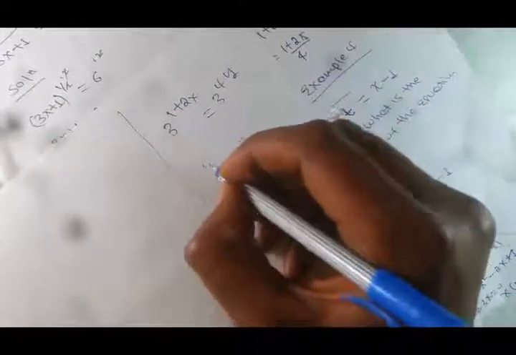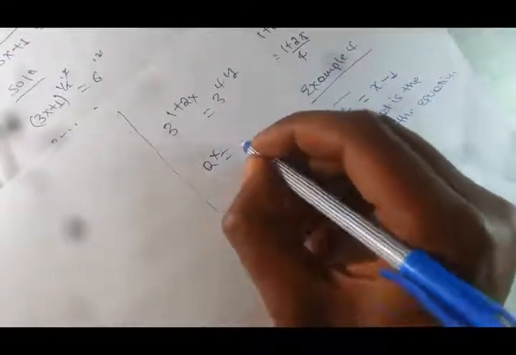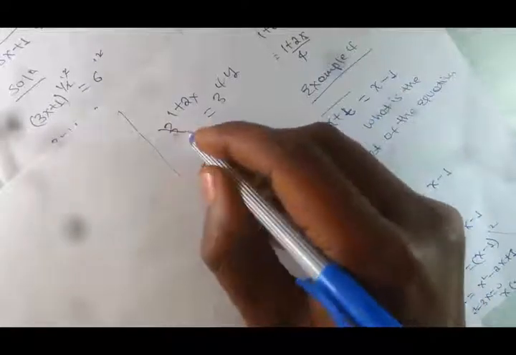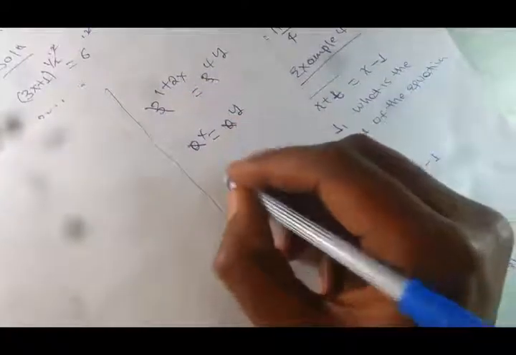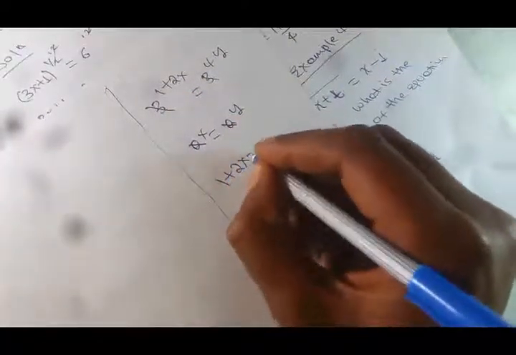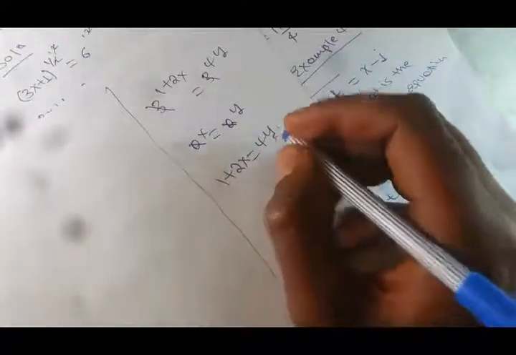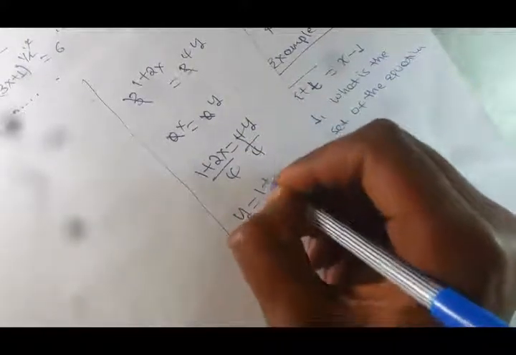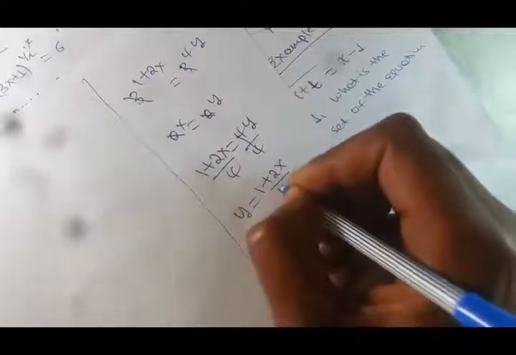Therefore, we know that if a^x is equal to a^y and their bases are the same, we can eliminate the base. In our case, the bases are the same, so we can eliminate them. 1 plus 2x is equal to 4 times y. And we are asked to find y over 4. Therefore, the value of y is equal to (1 plus 2x) over 4.